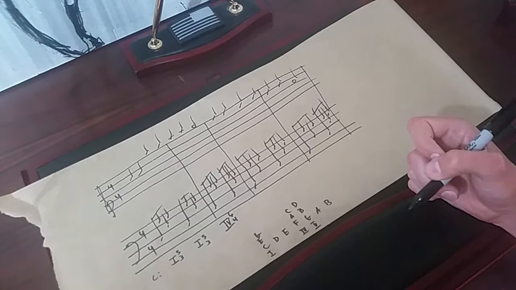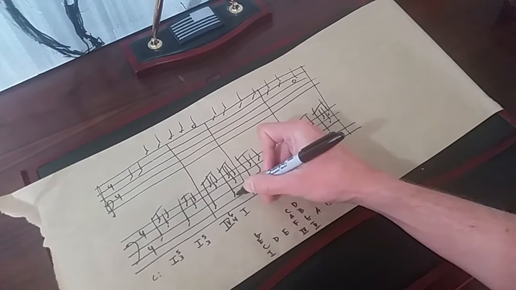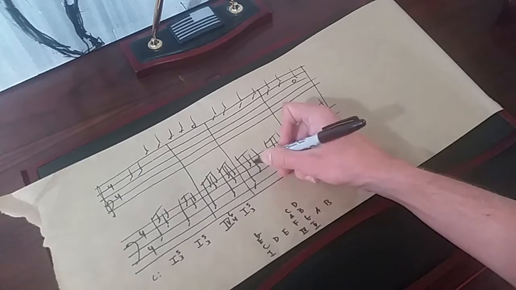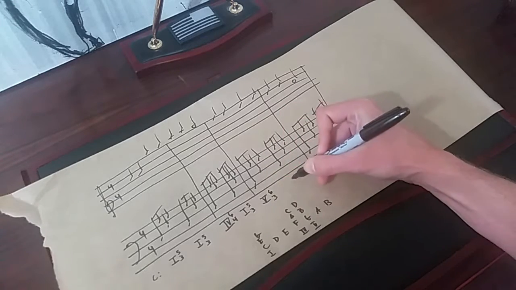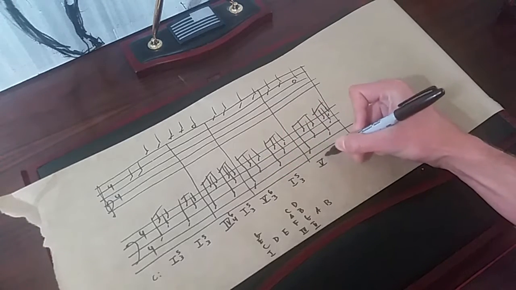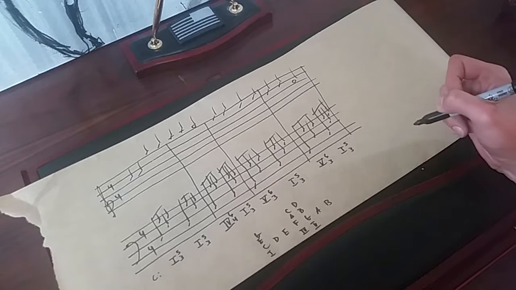Moving forward, we see scale degrees 1, 5, 3 again, B, D, G, D, which is clearly scale degree 5, 6, 3. Then 1, 5, 3 again, then 5, 6, 3, and 1, 5, 3.